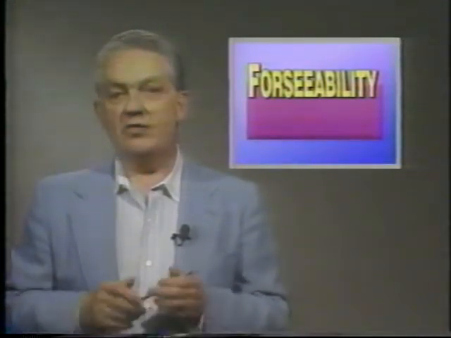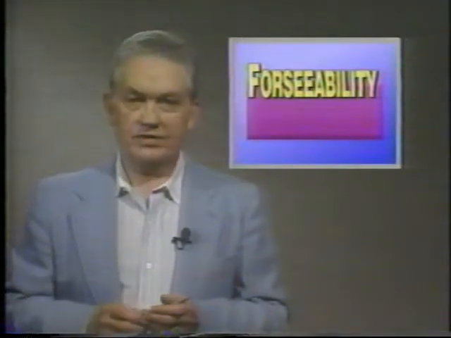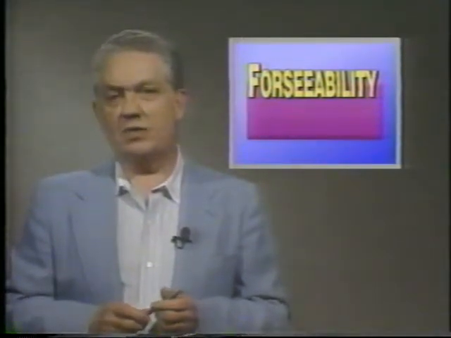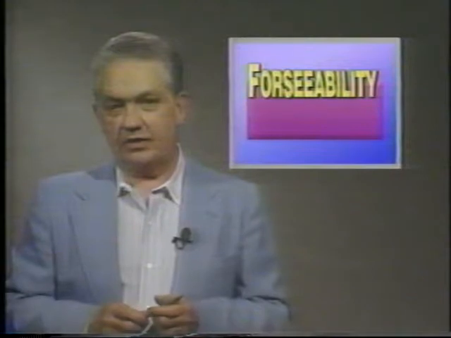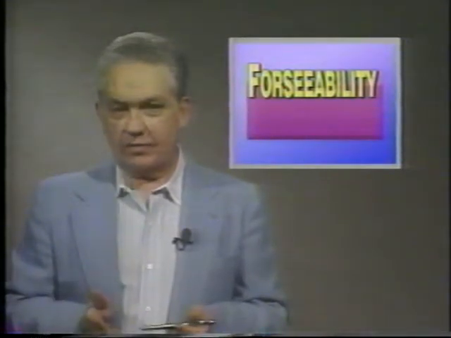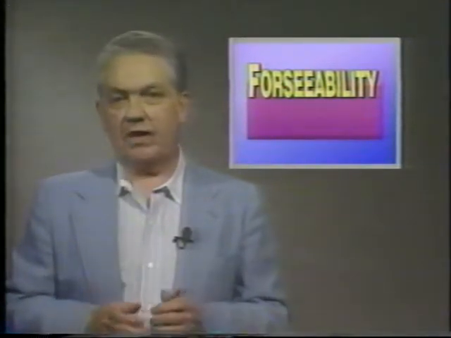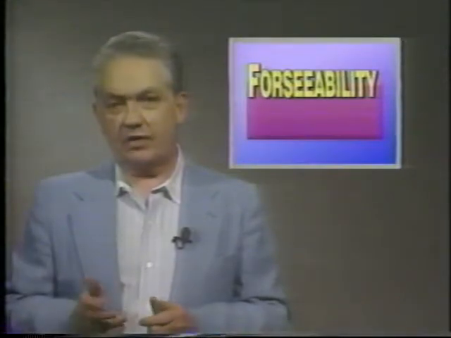In this case, the court ruled that the driver had no reason to foresee that the motorcycle was going to pass on the right. In addition, the motorcycle was going at a high rate of speed. Therefore, the court found no fault or liability on the part of the school bus driver.